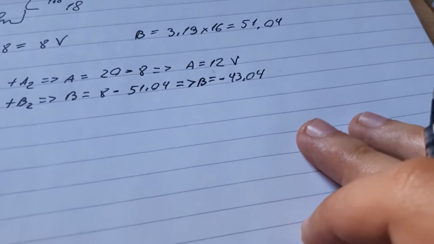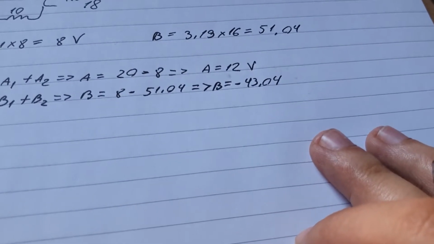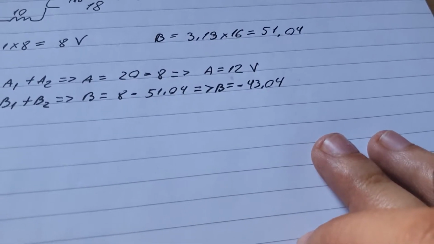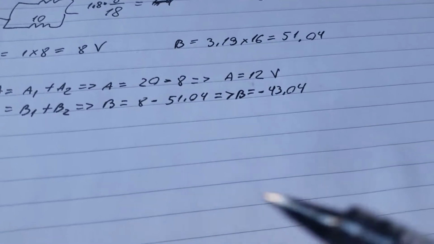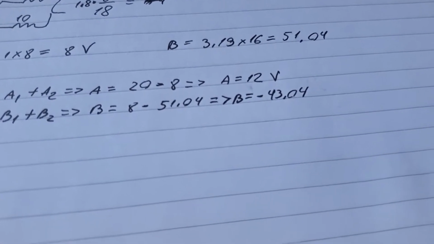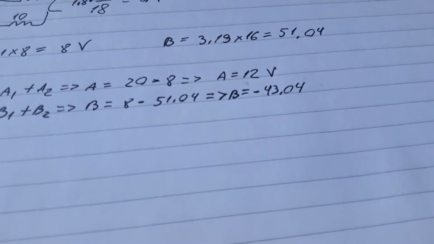Now I found that interesting as well, and I was wondering if there is a way to check the answers, because I always try to find a way to check the answers even though we don't know anything about this circuit.